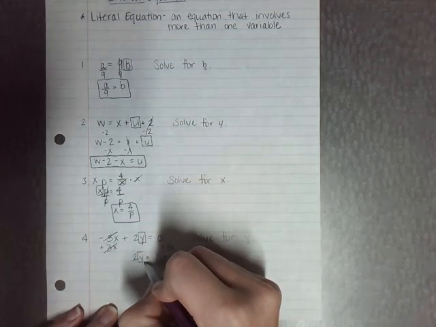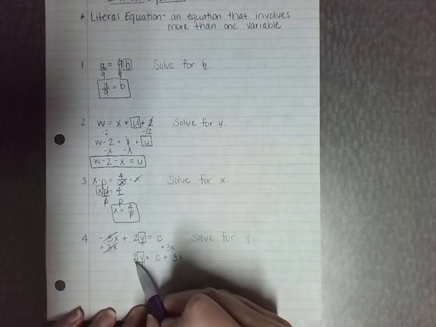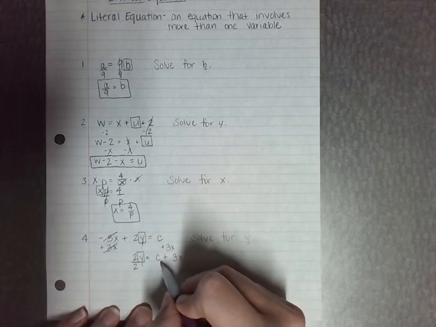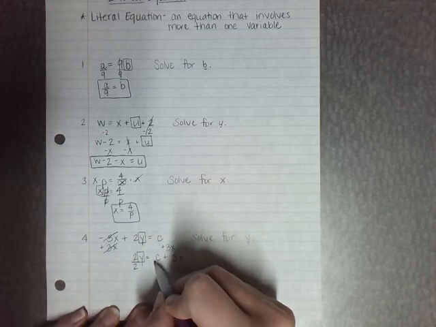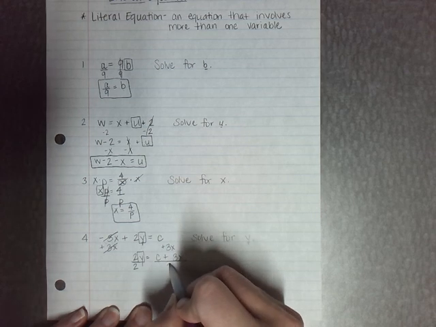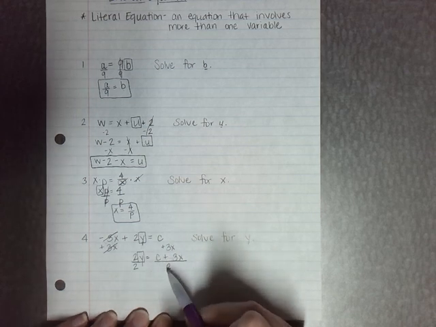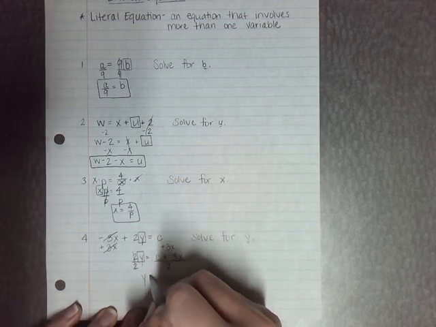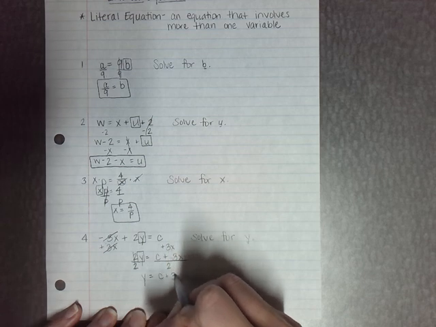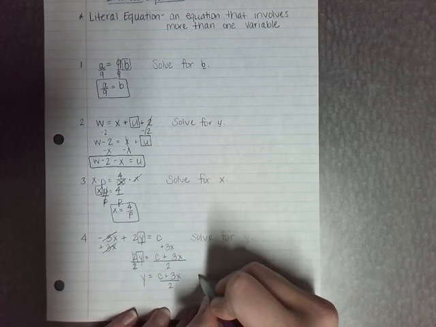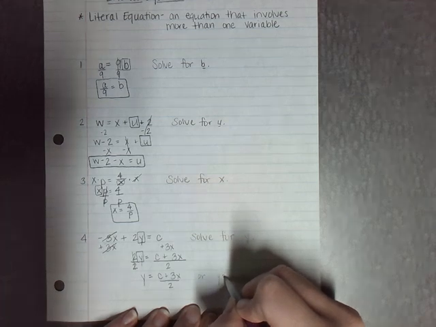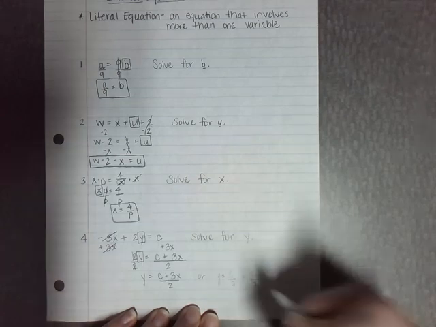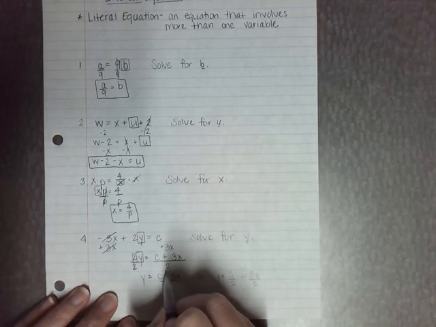And I'm still trying to get y by itself, so I need to get rid of the 2 out front now. That's multiplication, so I'm going to divide by 2. And when you divide, you want to divide everything by 2. You can put a bar under the entire right side and put a 2 under it, or you can divide each individual piece by 2. So there's 2 ways to write this answer. We can say y equals c plus 3x over 2, or if we divided them individually, it would be c over 2 plus 3x over 2. And both of those would be considered correct.